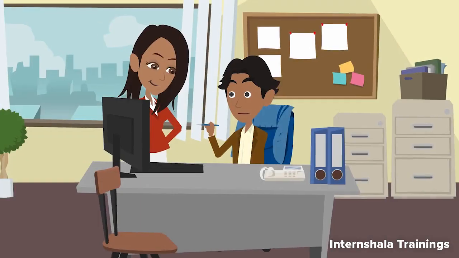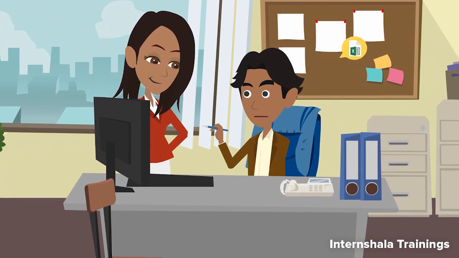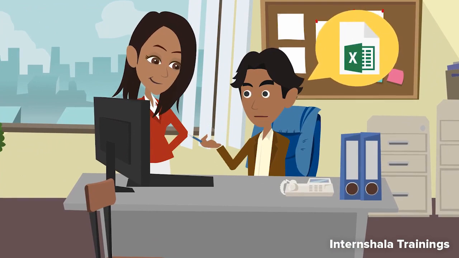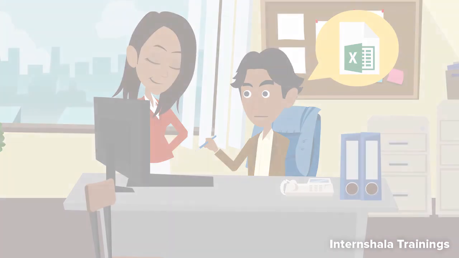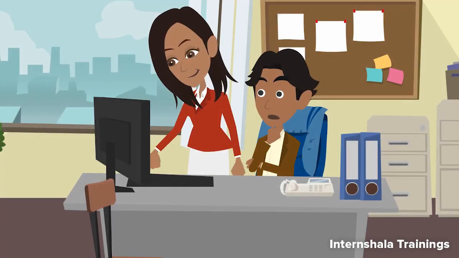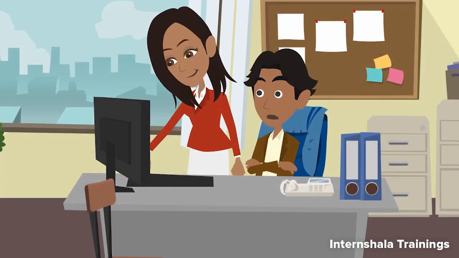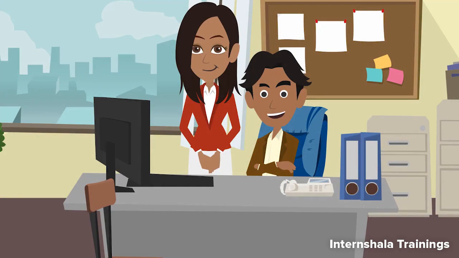Now back to work, Ishan has a big Excel file to review. He asks Alia if there's a quick way to search Excel worksheets. Surely it won't take him as long to find what he's looking for than it took to find his phone.